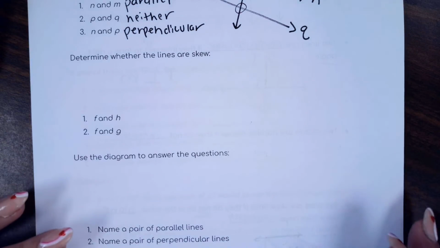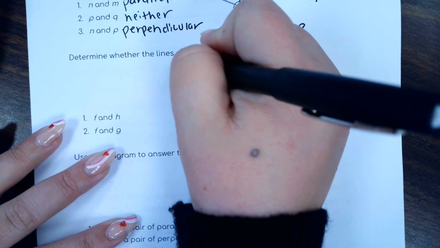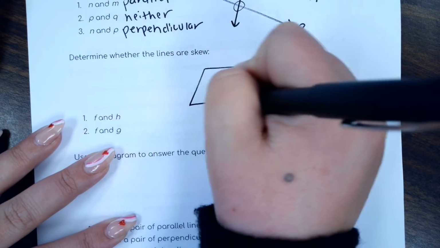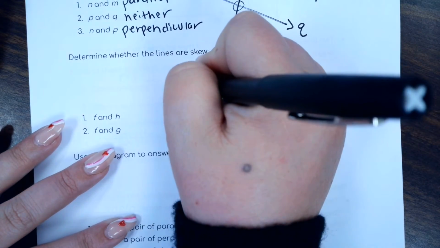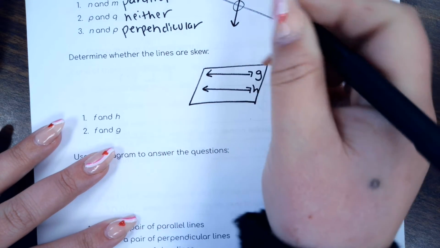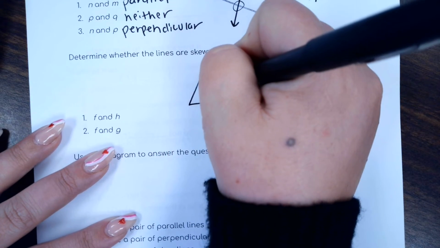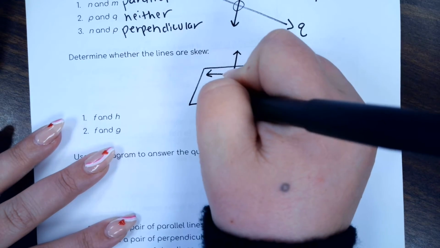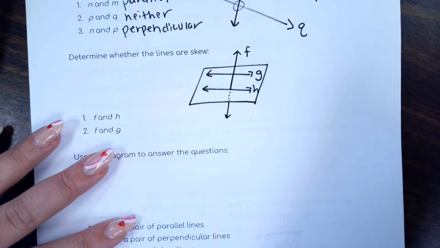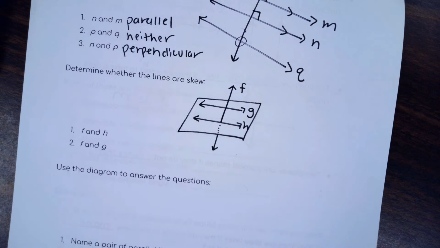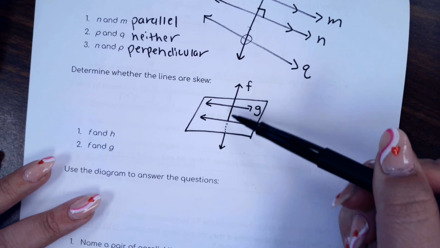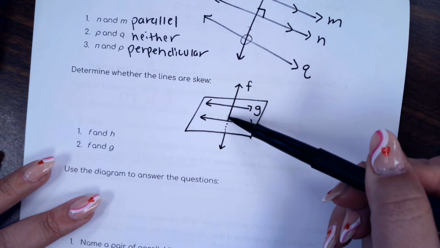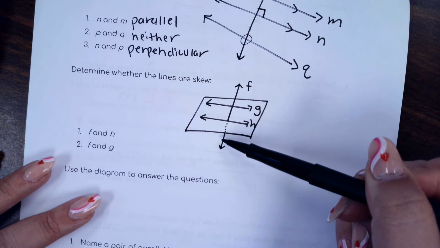All right, we've got another diagram here, so I'm going to draw it quickly, and then you can just pause it to draw your own. All right, there's our picture for this one. Now that you have that drawn on your paper, notice that right here, our line goes from solid to dotted to solid again.